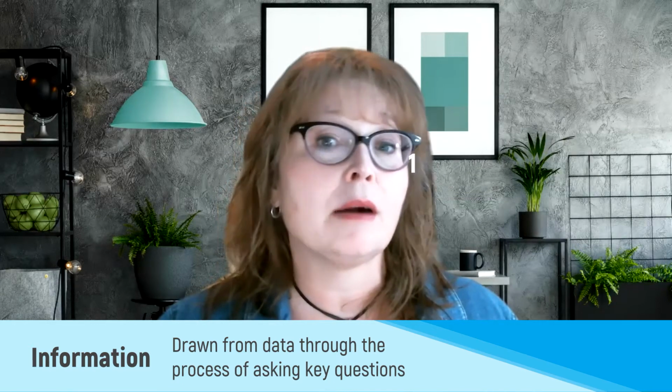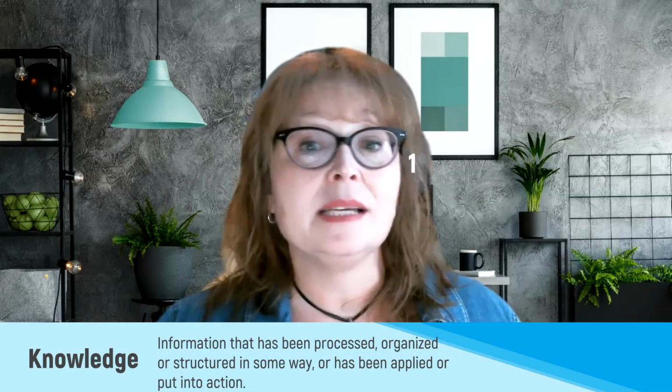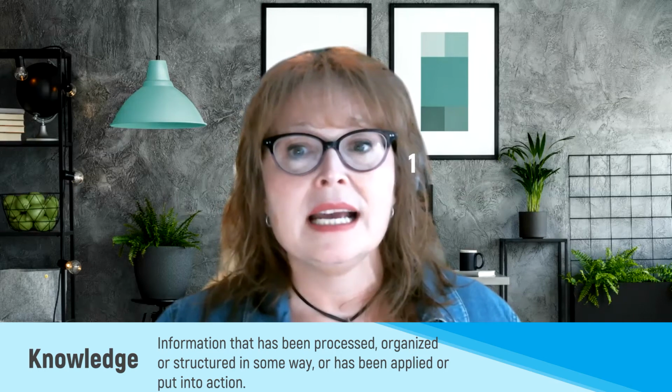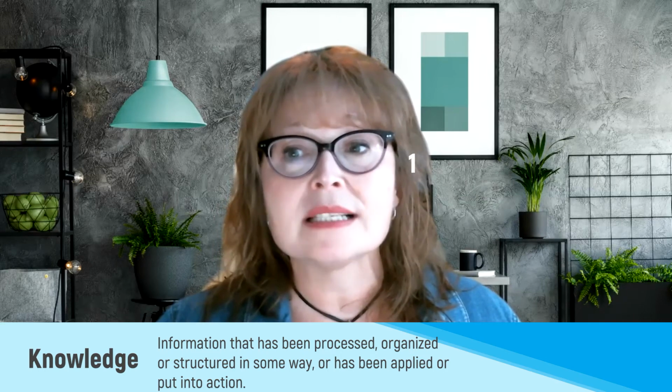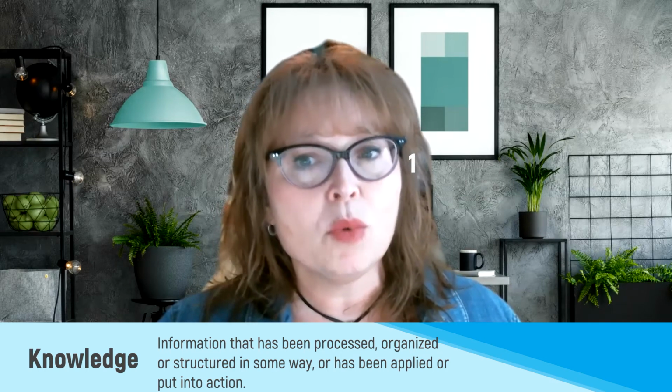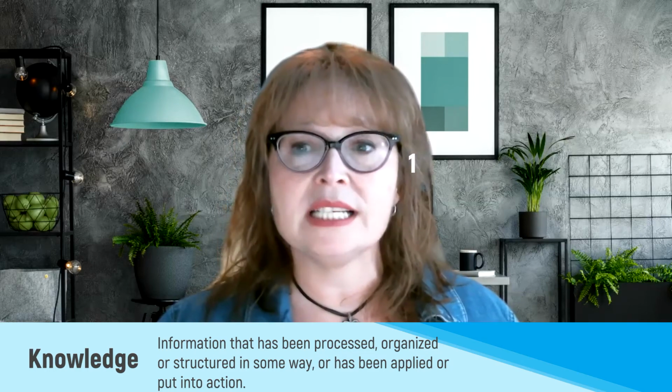Information is drawn from data and through the process of asking questions such as who, what, where, how many, or when, we can derive valuable information from the data and make it more useful for us. But when we get to the question of how, this is what makes the leap from information to knowledge. Knowledge is information that has been processed, organized, or structured in some way, or has been applied or put into action. Whereas information can help us to understand relationships, knowledge allows us to detect patterns.